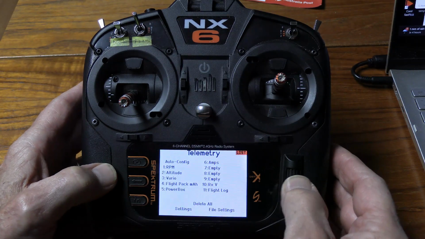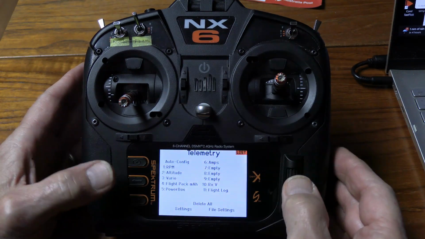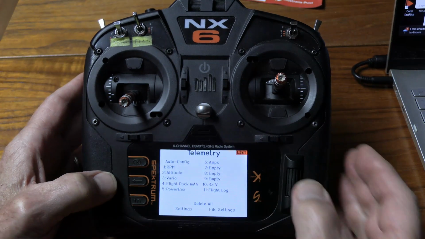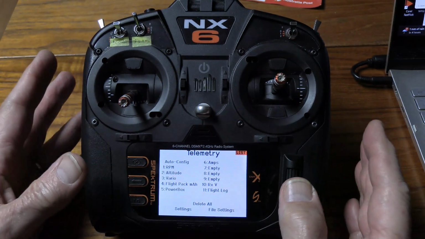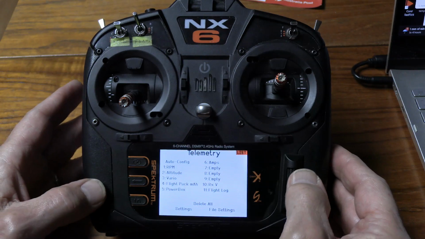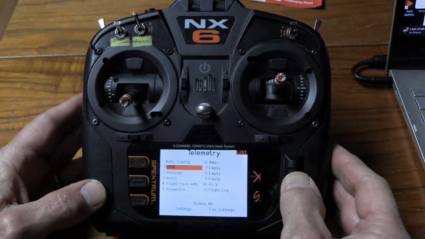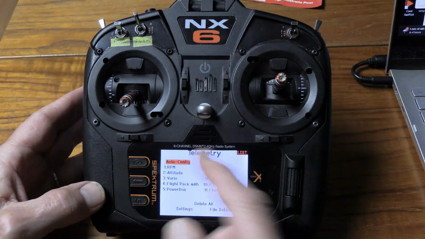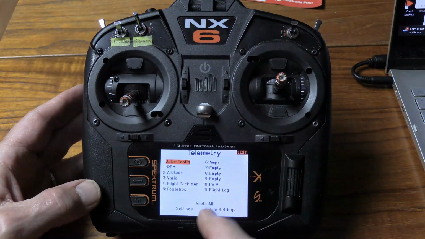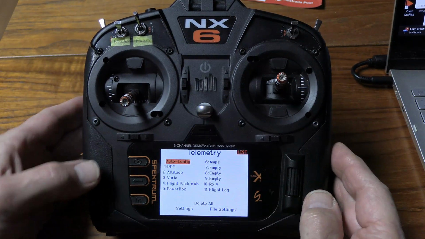Telemetry, you need to be hooked up to your receiver to set this, but this shows you what's already in place. But you hook up to your receiver that has telemetry, and with it bound and active, then you go to auto config, you hit that, and it'll automatically put in here whatever it's receiving back from the receiver.